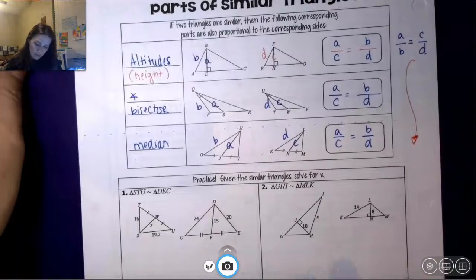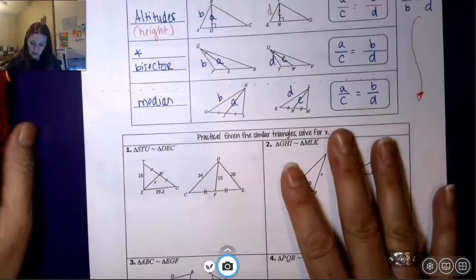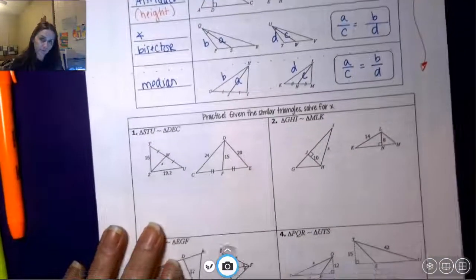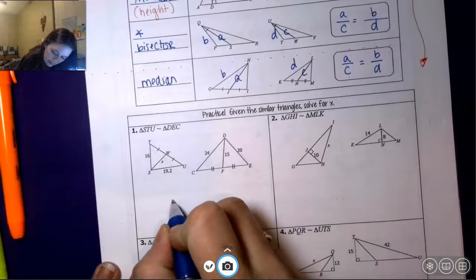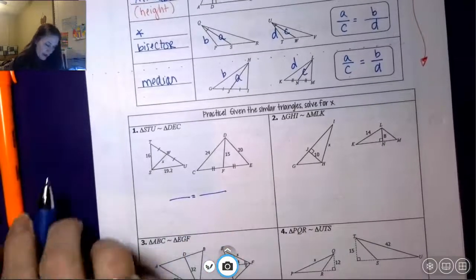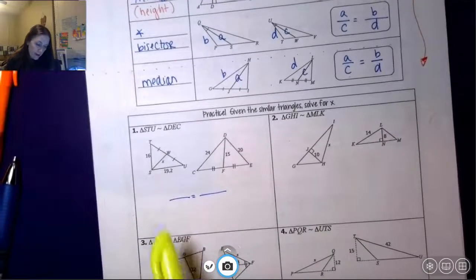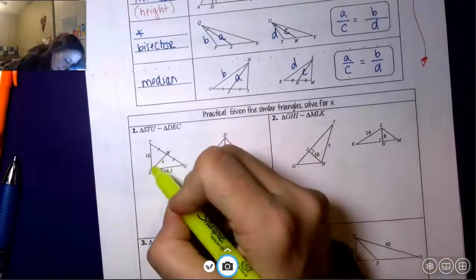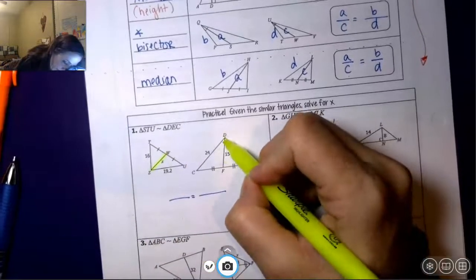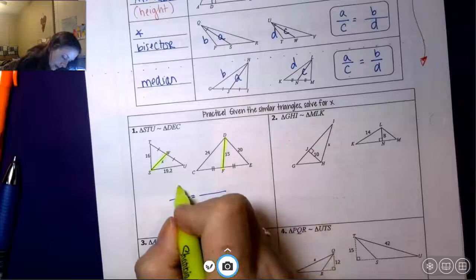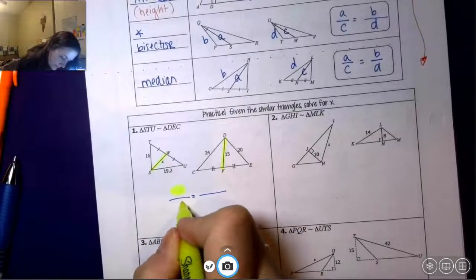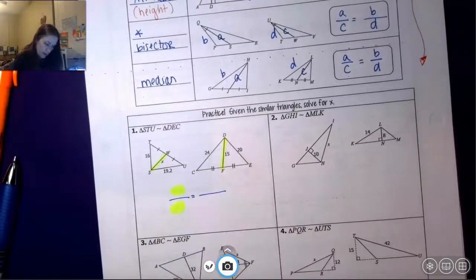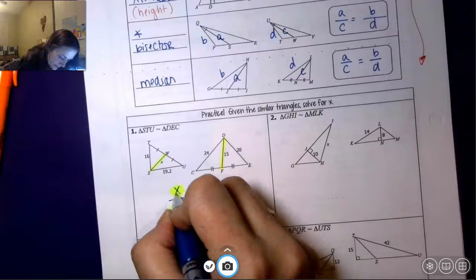So one thing that might be helpful, I'm going to color code so I can see these. I need to set up a proportion. And I see in these cases they're all medians. This median here is X, this median here is 15. I can put the medians together here and here. So I go X to 15.